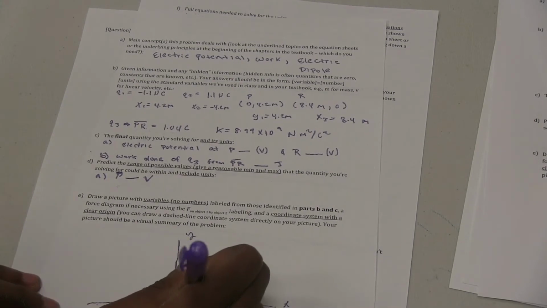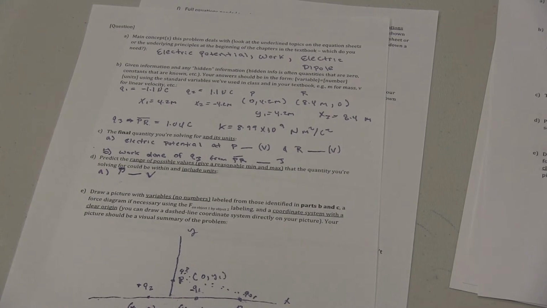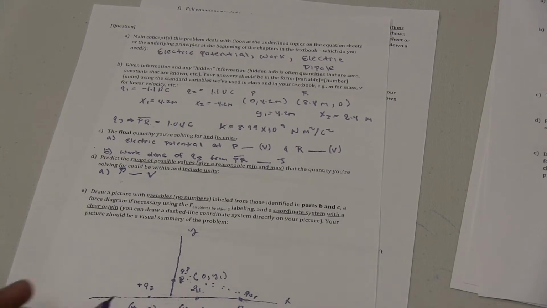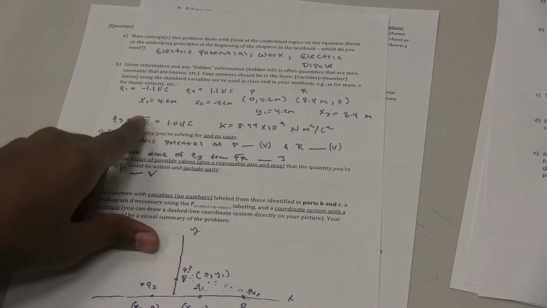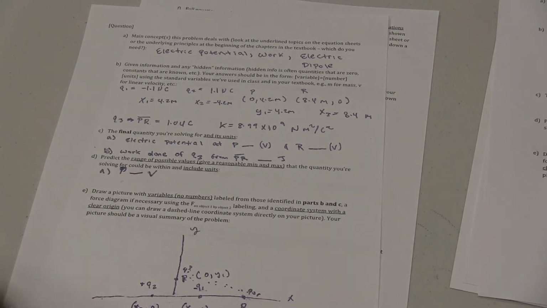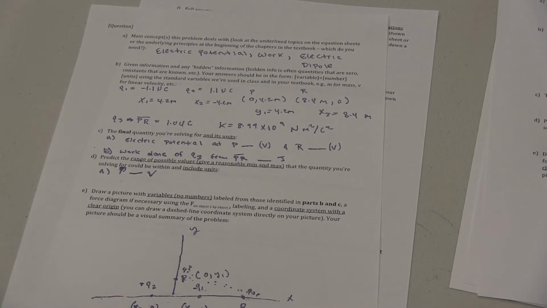So let's just do a negative charge and positive charge here. x2 is negative 4.2 and x1 is 4.2, and P is in the middle of both of them, located at x of 0.